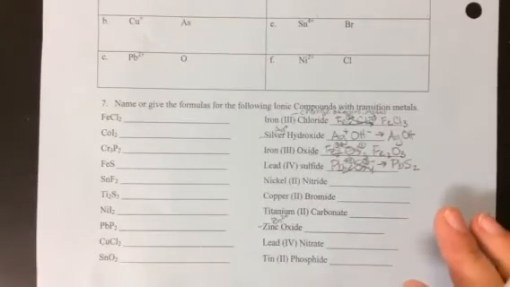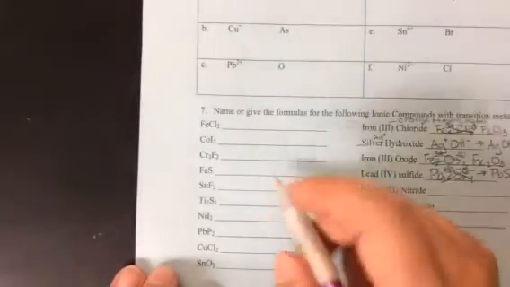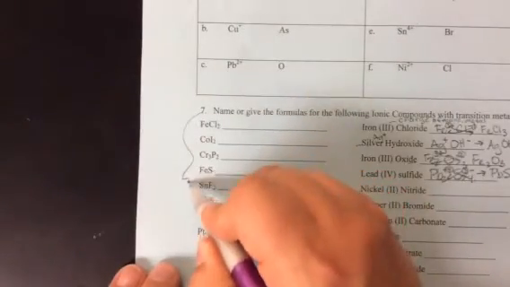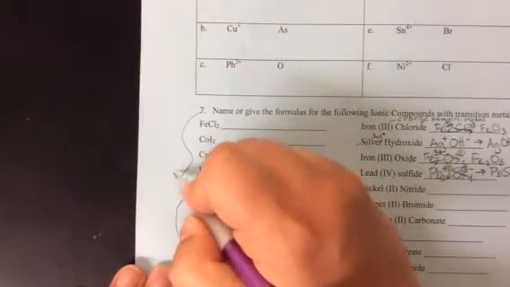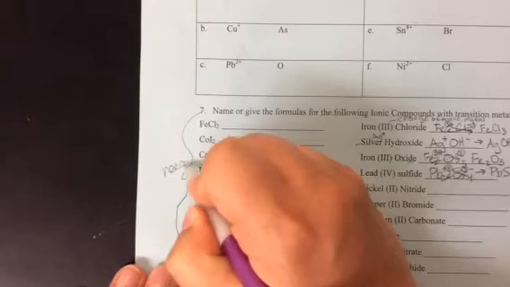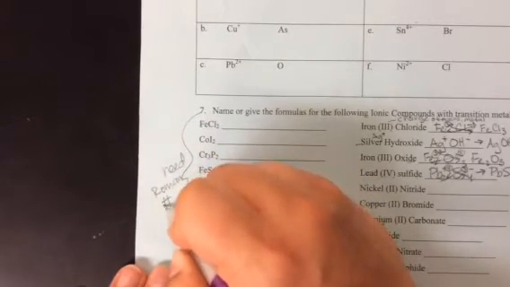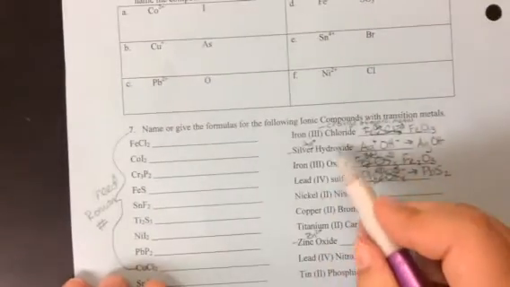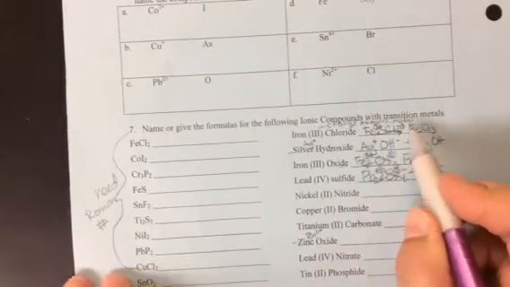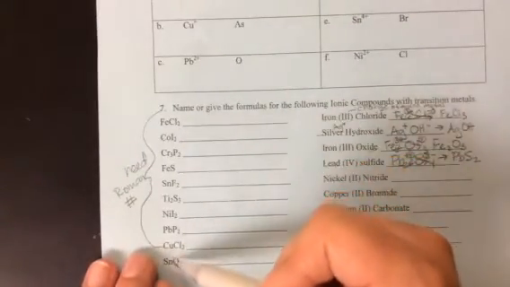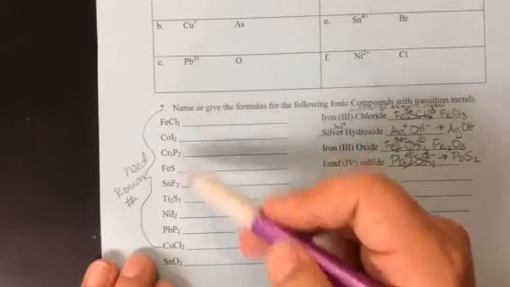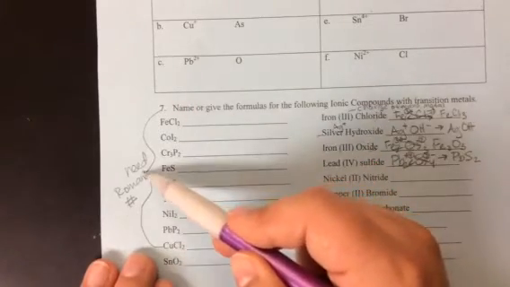So now what's a little more tricky is that when you name these, all of these, oops, that's kind of messy. These all need a Roman numeral. Now remember, the Roman numeral is the charge of the transition metal. So all of these compounds have transition metals, so you will need a Roman numeral.